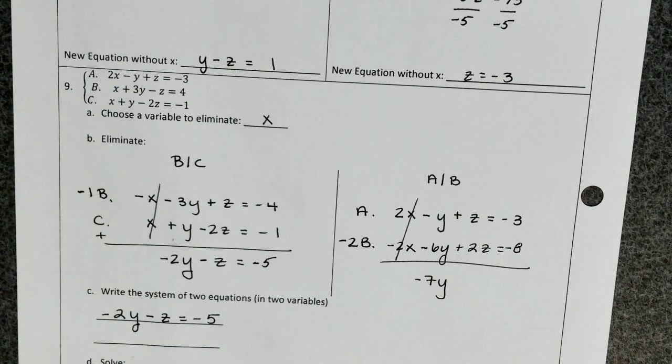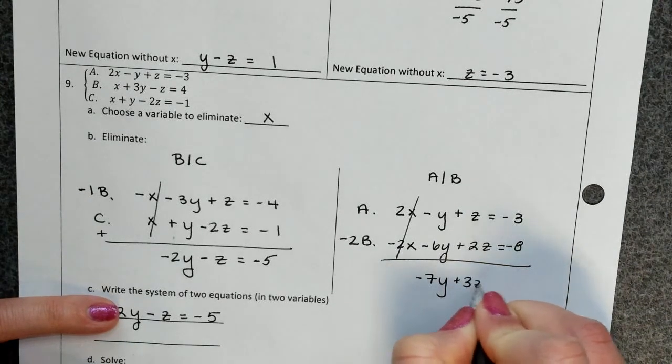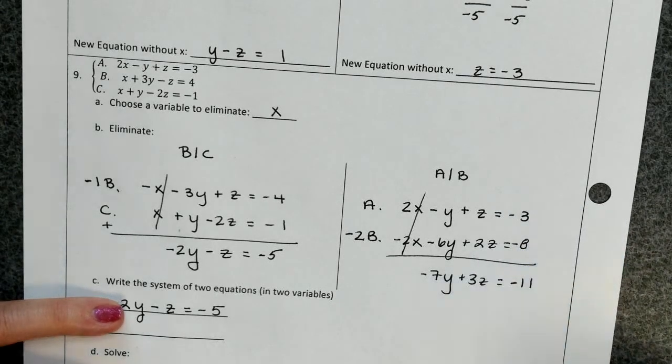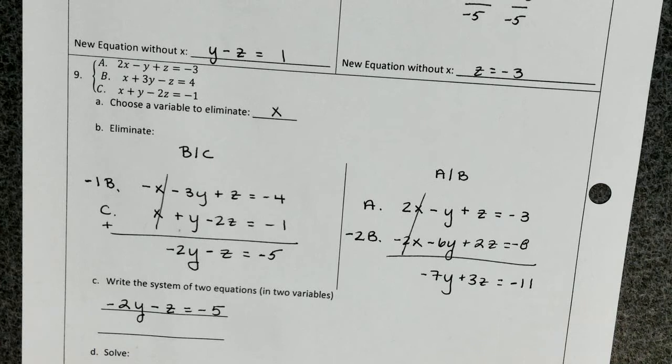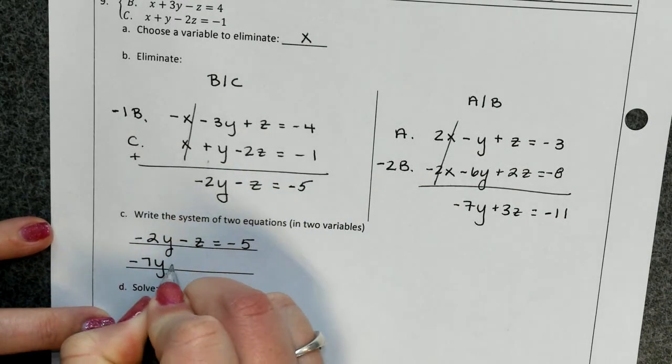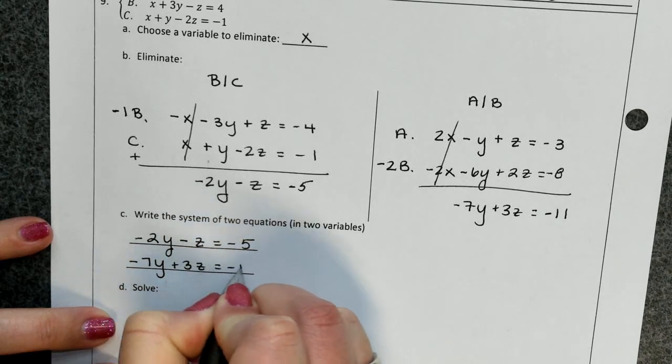Number 3, how many z's do I have? We have 3 z's, so plus 3z equals, we have a -3 and a -8. Number 6, how many do we have? -3 and -8 make what? -11. Did I eliminate x? Yes. So I'm good to write that equation right down here. Negative 7y plus 3z equals negative 11.